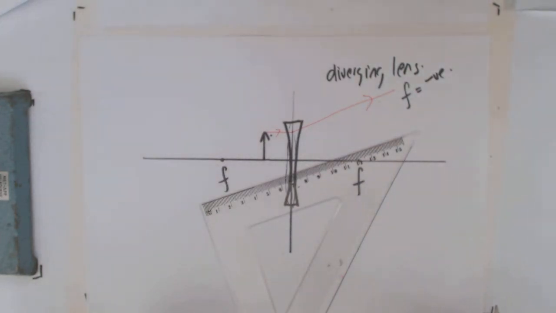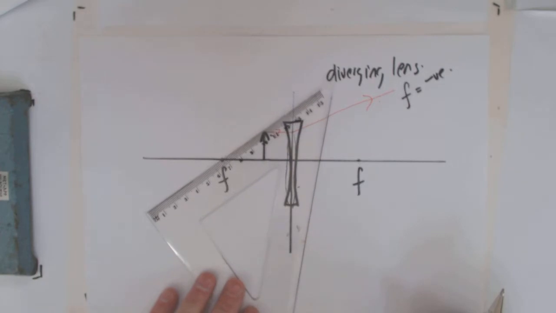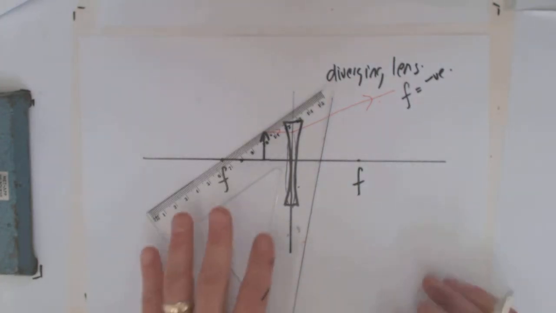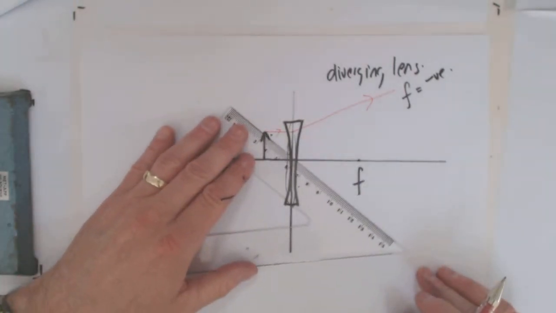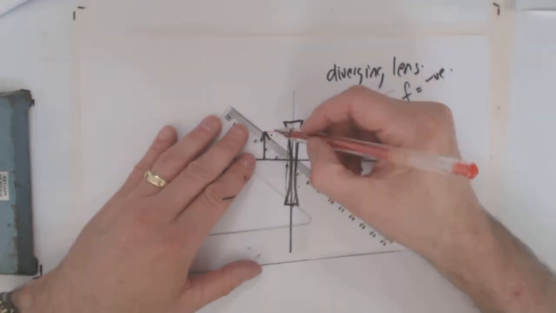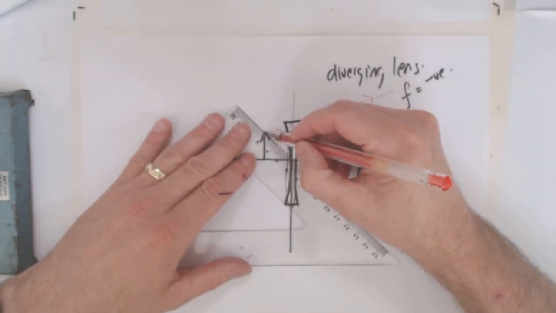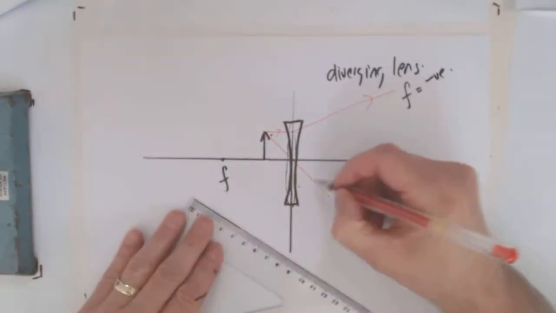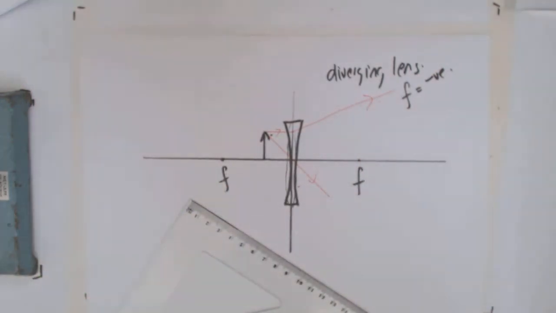What we're actually going to do is use a ray that goes through the center. We said we can always make a ray just go through the center. So if I do that, we can do that, right? So already we're going, okay, maybe this is going to give us something.